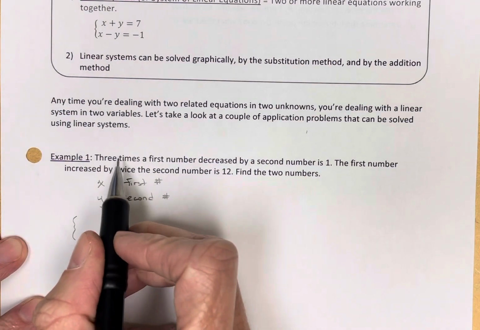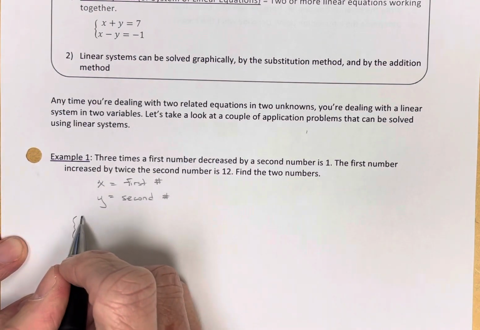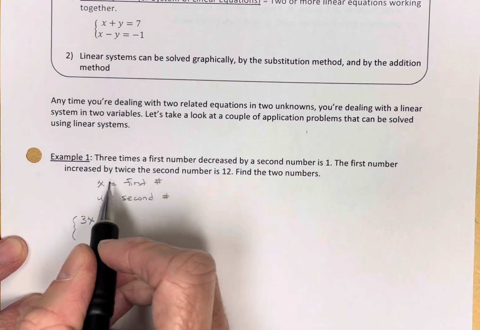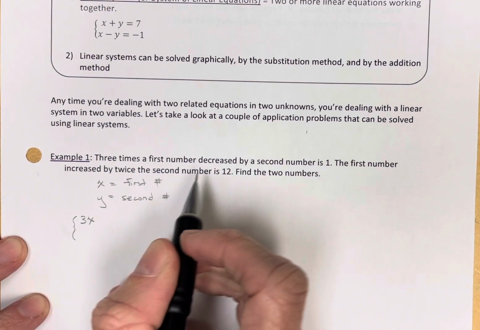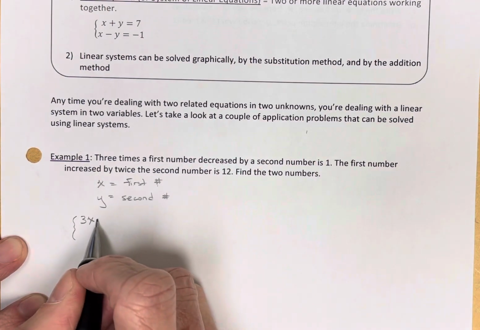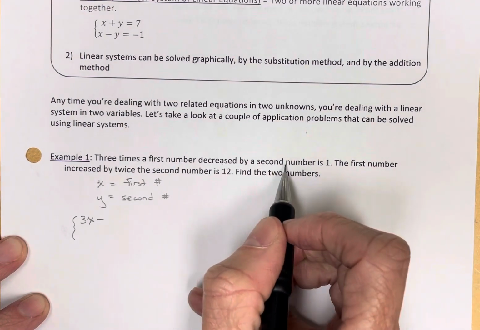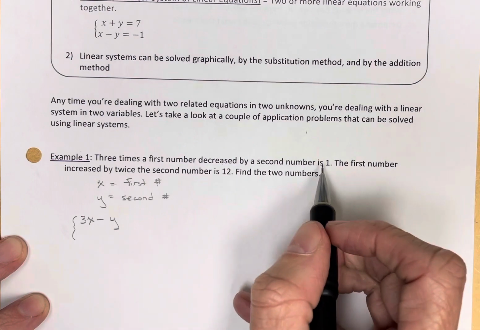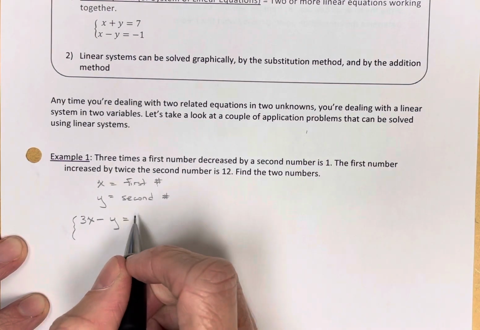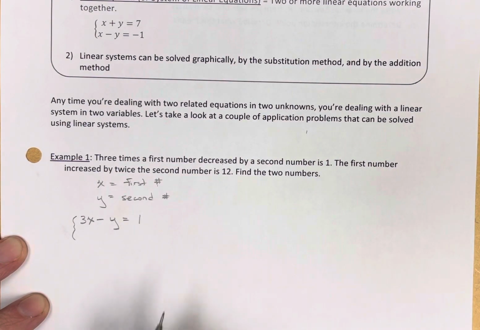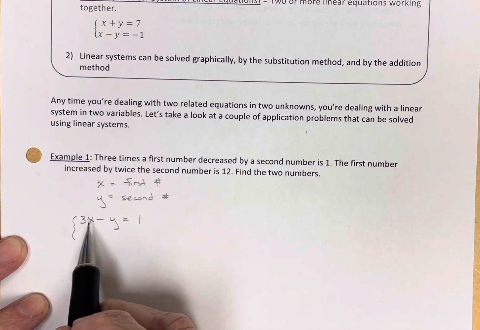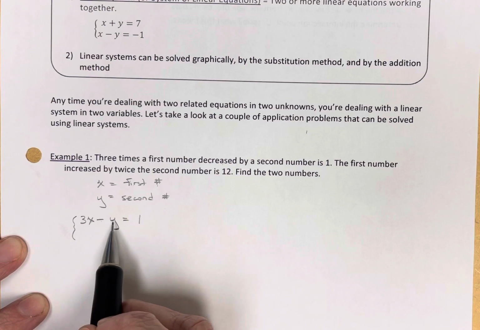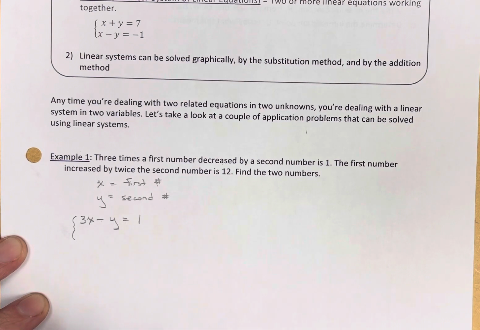All right, 3 times a first number, so 3 times x, since x is our first number, decreased by, that's subtraction, a second number, decreased by y, because y is the second number, is, that's the equal sign, 1. So there's our first equation. 3 times the first number decreased by a second number is 1.